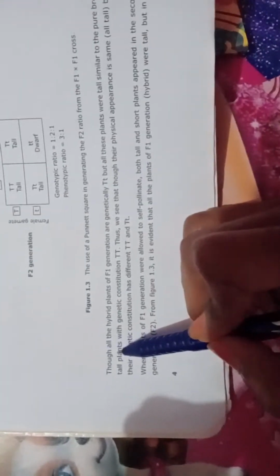So all the hybrid plants of the F1 generation are genetically capital T, small t, but the plants are tall, as the pure tall parent's gamete combines with the short one, giving the constitution capital T, small t. Thus we see that the physical appearance is the same, all tall, but the genetic constitution is different: capital T capital T and capital T small t.